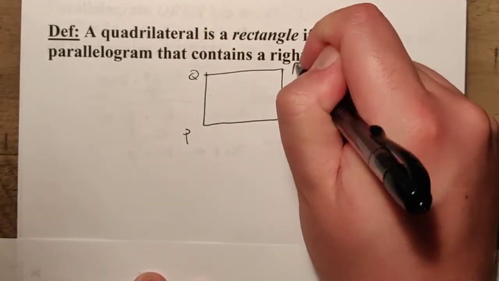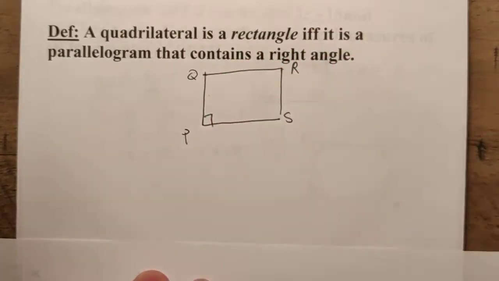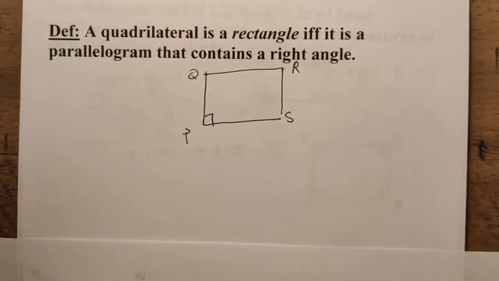P, Q, R, S. And I say that this is a right angle. Notice that we can actually force every other angle to be a right angle. One of the things about parallelograms is that opposite angles are congruent. So that means angle R is forced to be a right angle like this.